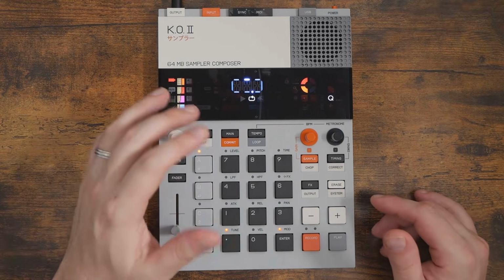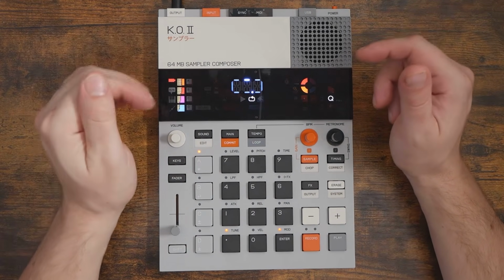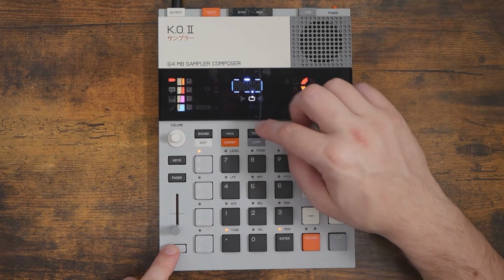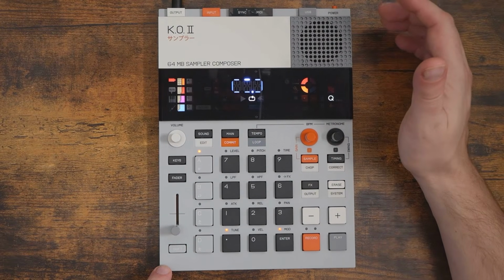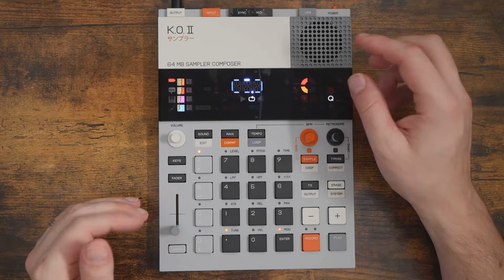There have been so many awesome comments on my KO2 videos, really helping me figure this beast out. So yeah, what does shift and tempo do if I hold it down like that? A little confusing. Anyway, let's play around with this a bit more and have some fun.